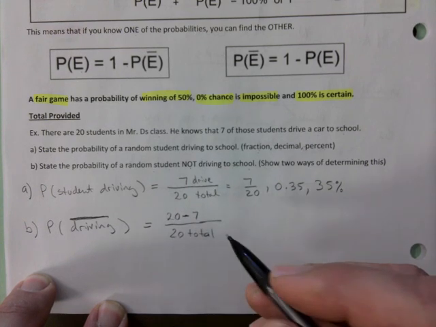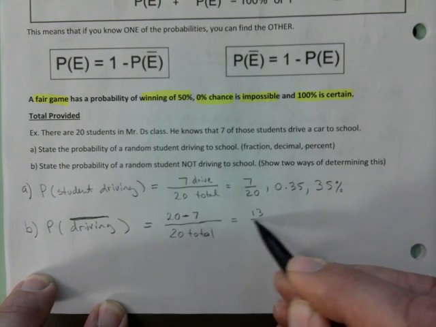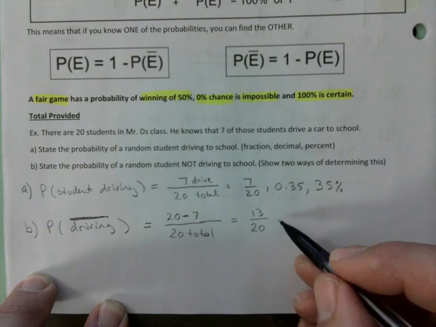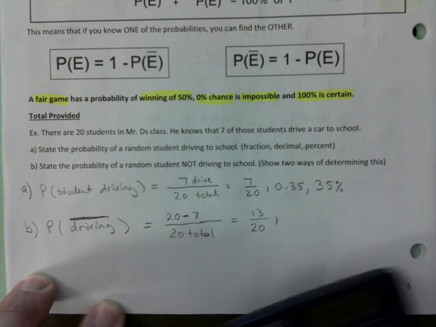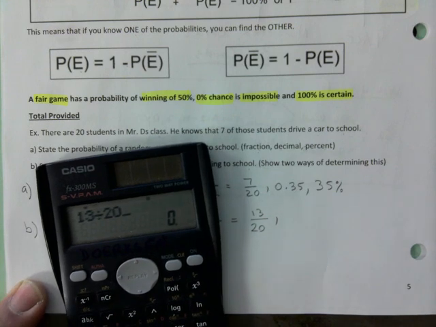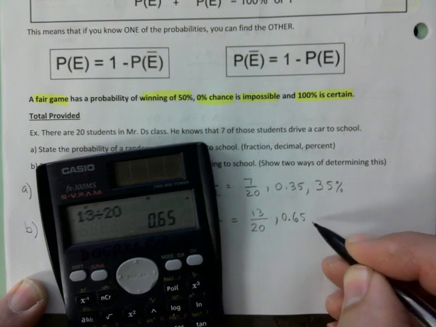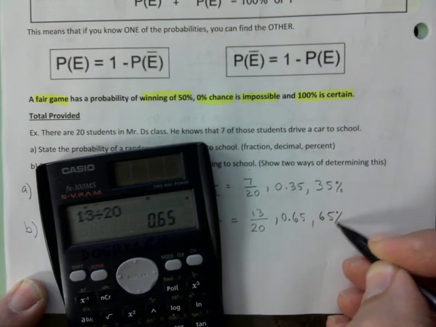Would that make sense? 13 out of 20 do not drive. You already know what the answer is as a decimal, I hope, just by looking at your values. But if you don't, 0.65, which is 65%.